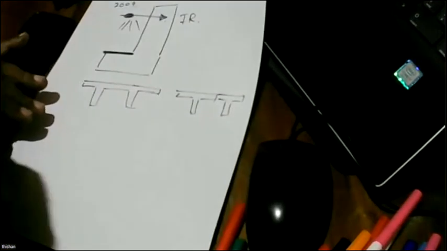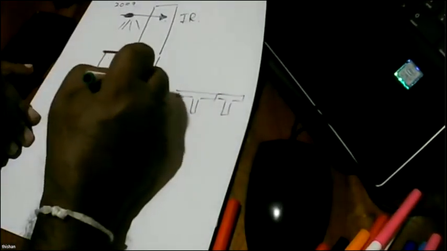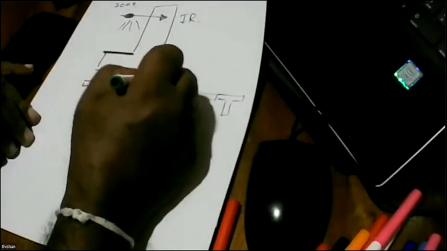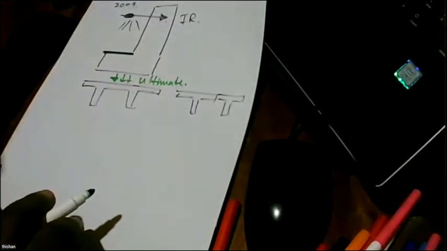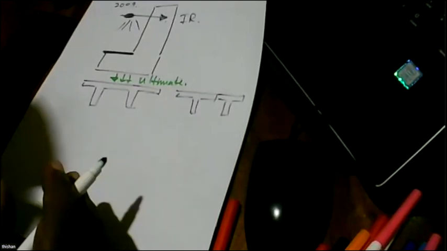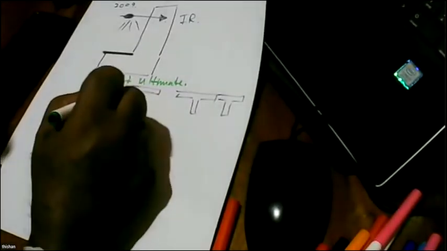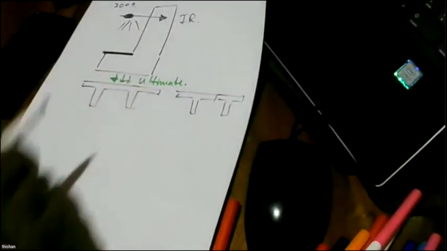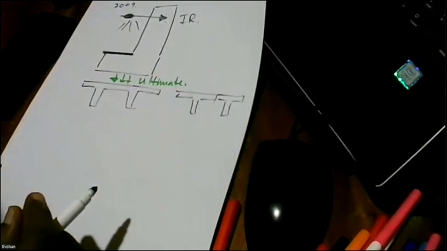So what happened was, the blast was so high, they went into ultimate. But because this top flange is so wide, the concrete did not crush. It could be that the concrete had gained strength as well. So we had some cracks in the beam, but the beam recovered fully.